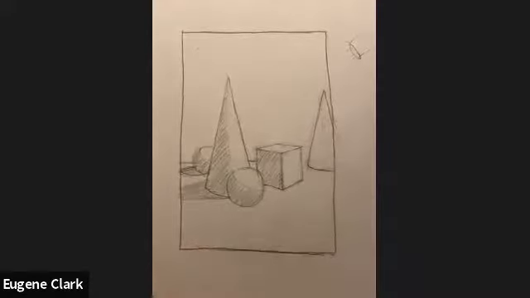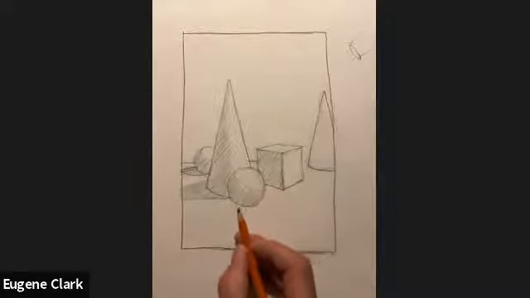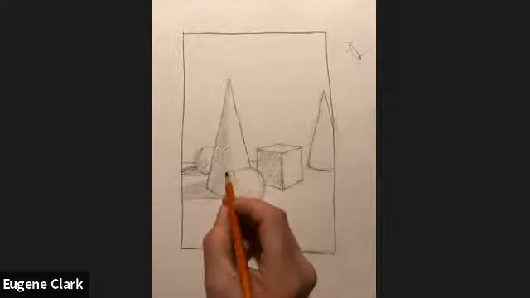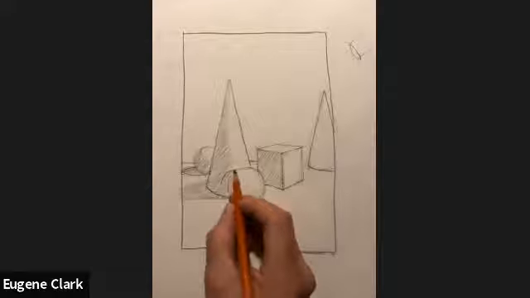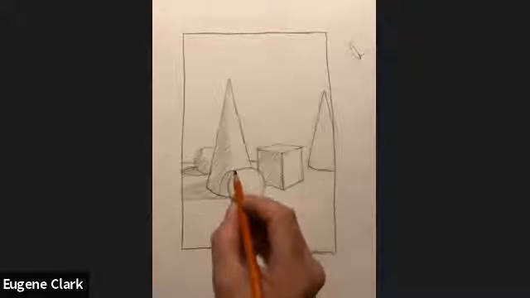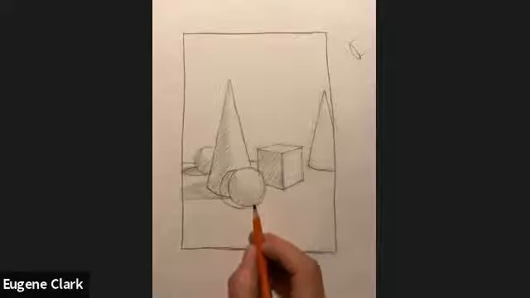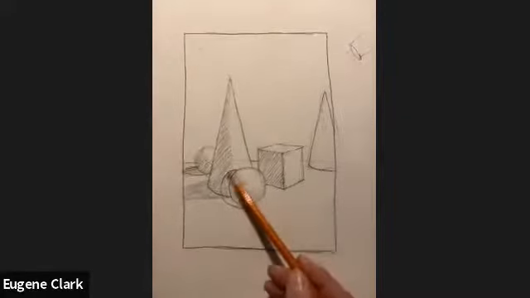But now what we want to look at is the cast shadow that's coming off the ball. So it's going to be coming across this way, but it's also going to be coming across this way. So here's the ball, edge of the ball. Here's the cast shadow. And then it changes direction just a little bit to follow this edge. So now we're going to shade all that in as well.